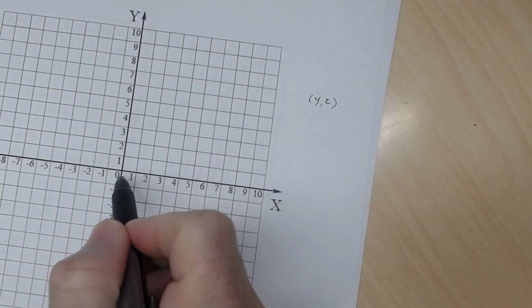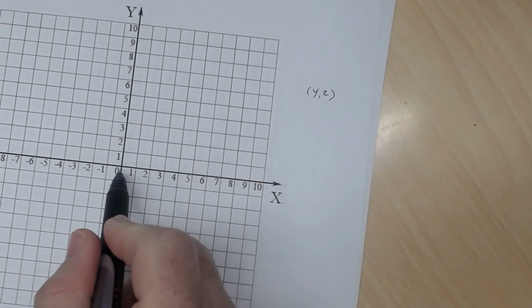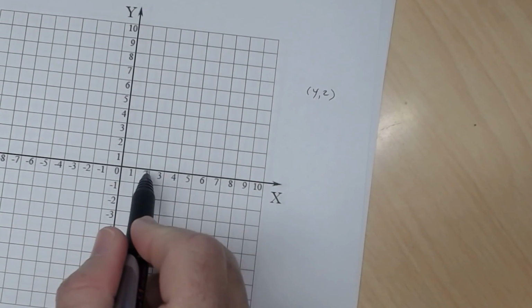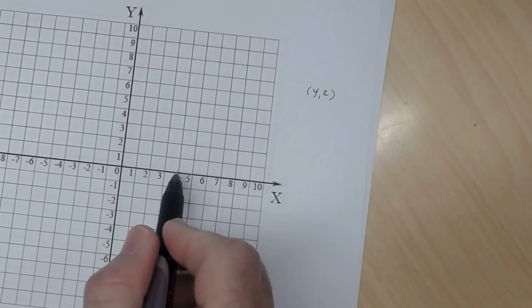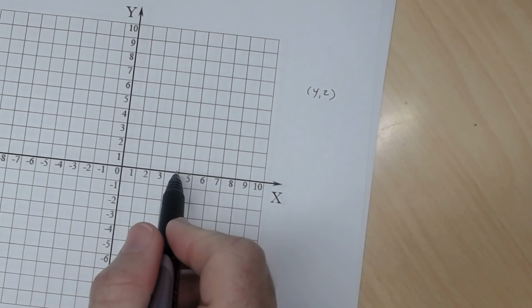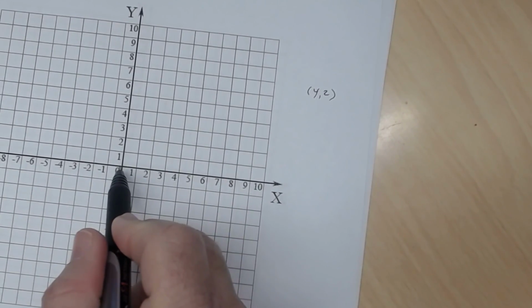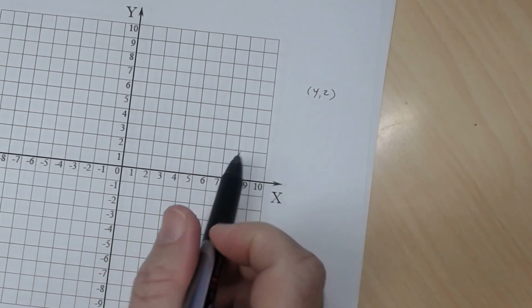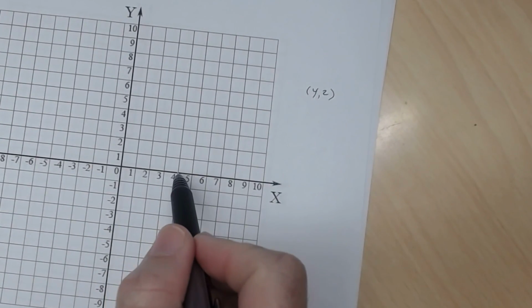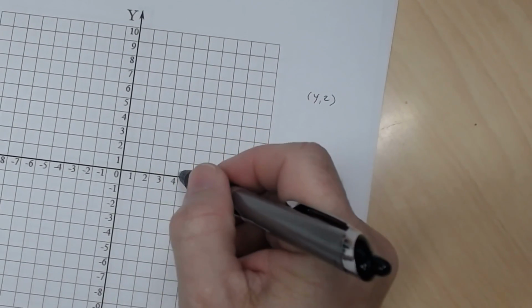All right, so always start at the origin. Since x is positive 4, I'm going to go to the right 4 units. 1, 2, 3, 4. Now, don't put the point here. That's just where you are right now. Then you look at the y-coordinate. Always do x first. The x-coordinate is where you go left and right, and the y-coordinate is where you go up and down. So again, start at the origin. I went 4 units to the right because my x-coordinate is positive. Then I walk 2 units up because the y-coordinate is positive.